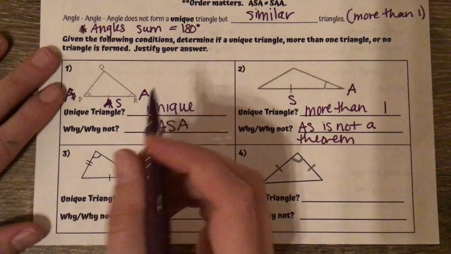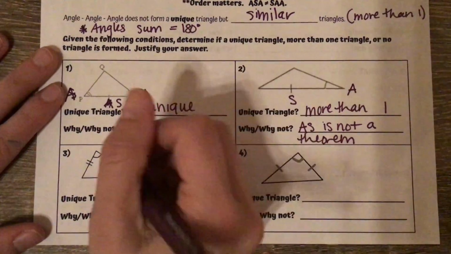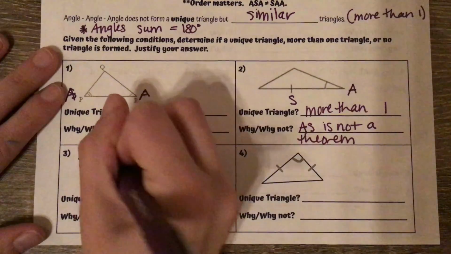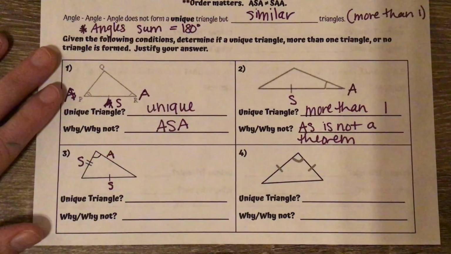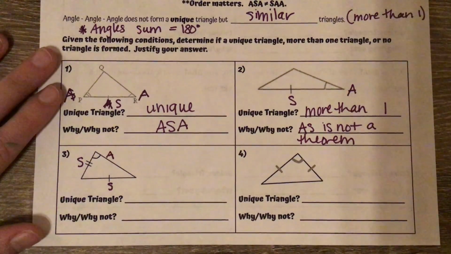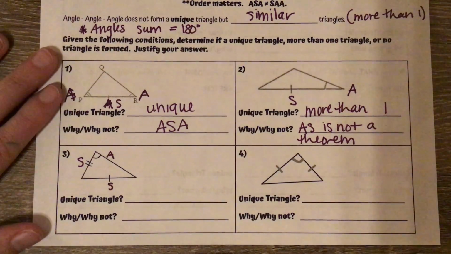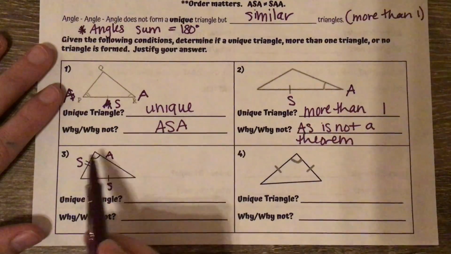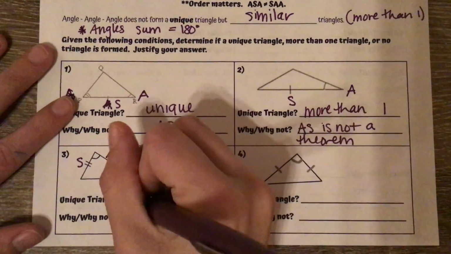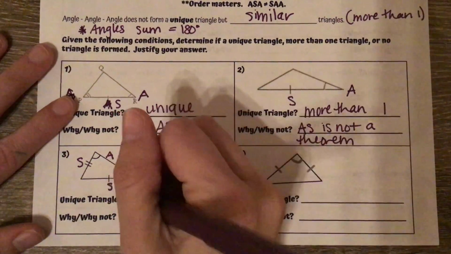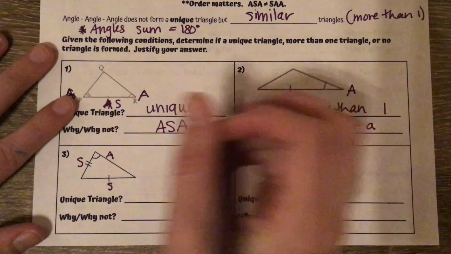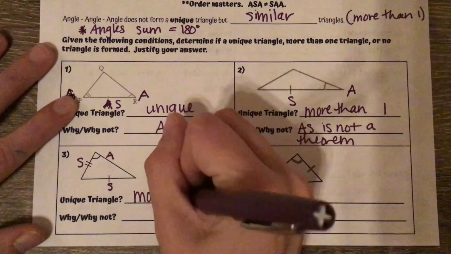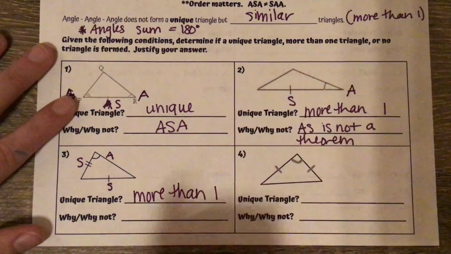Number 3, I'm going to start backwards. You'll see why. We've got a side, and then an angle. So even though side, angle, side, using those same letters, is a unique triangle, in this order, side, angle, that is not a theorem. So this would be more than one.